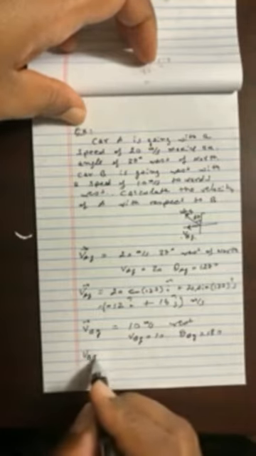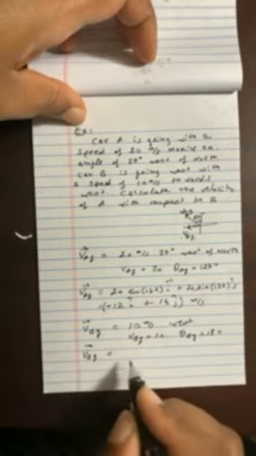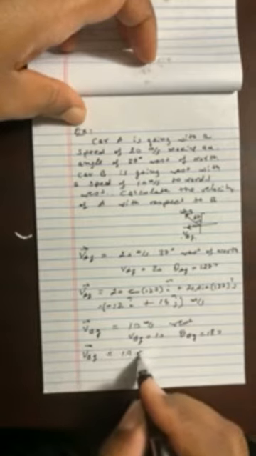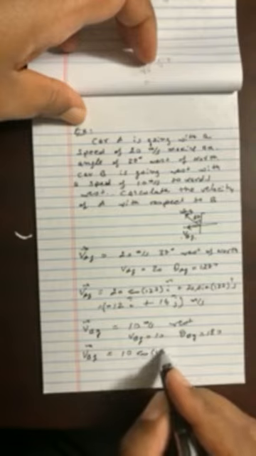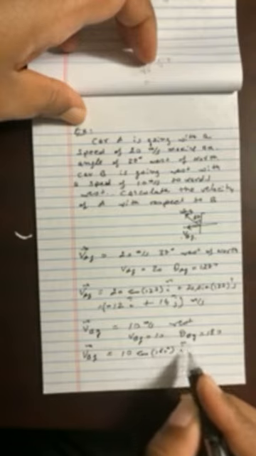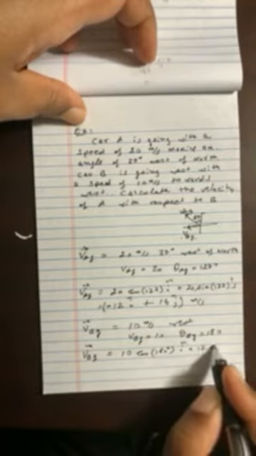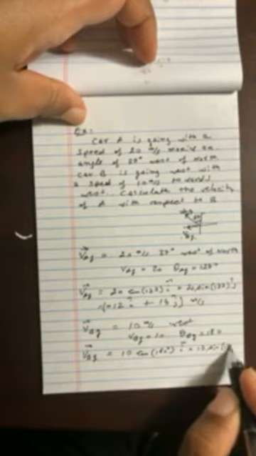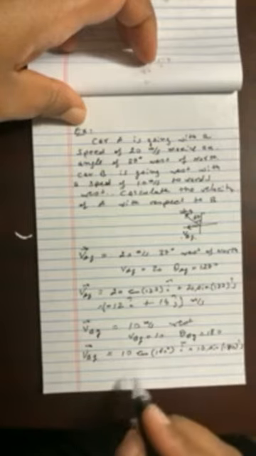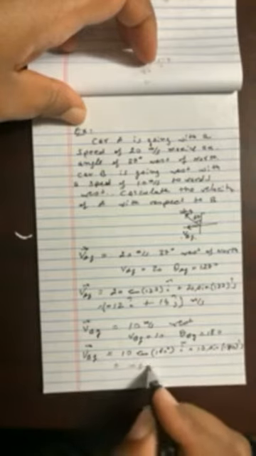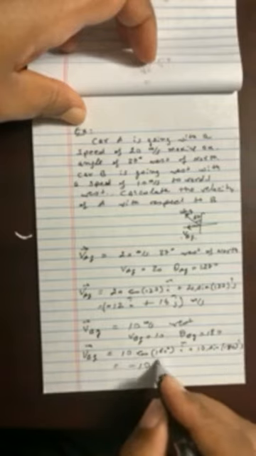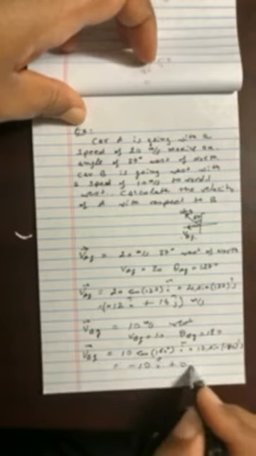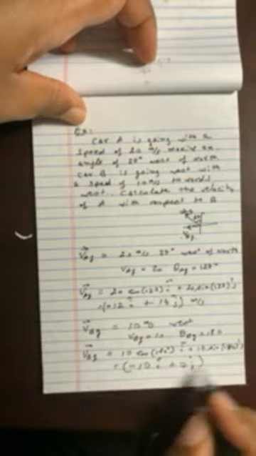So this vector VBG equals 10 cosine of 180 degrees in the I direction plus 10 sine of 180 degrees in the J direction. Okay, so this is negative 10 in the I direction plus 0 in the J direction. Okay, it's going west.